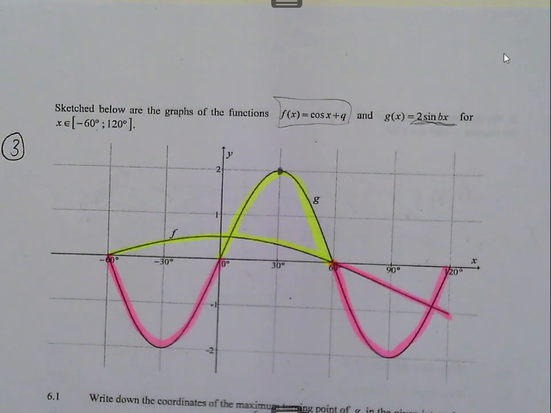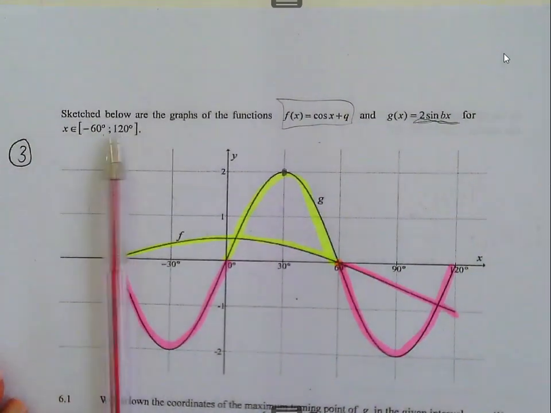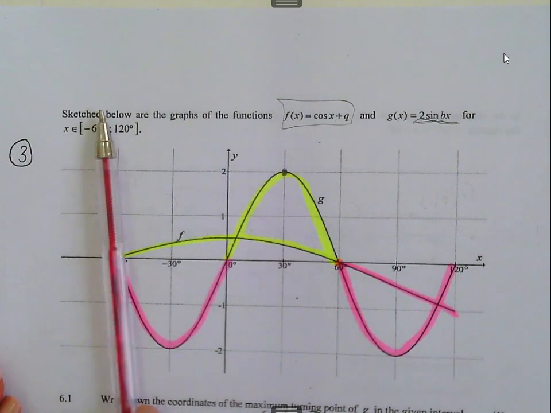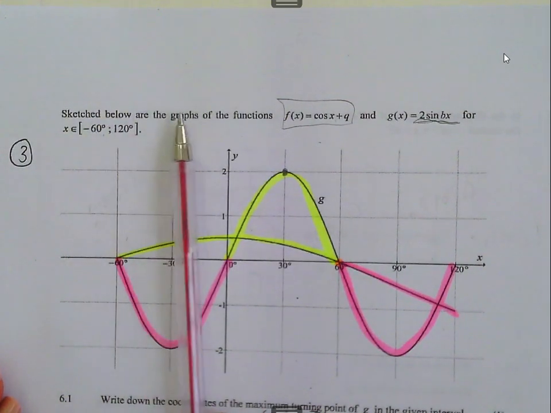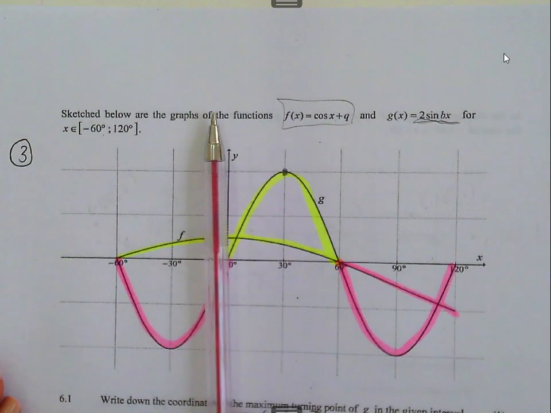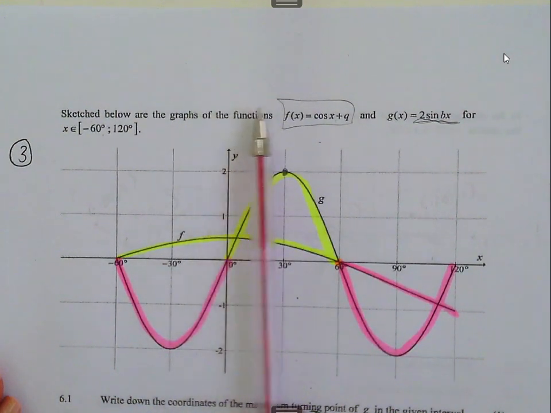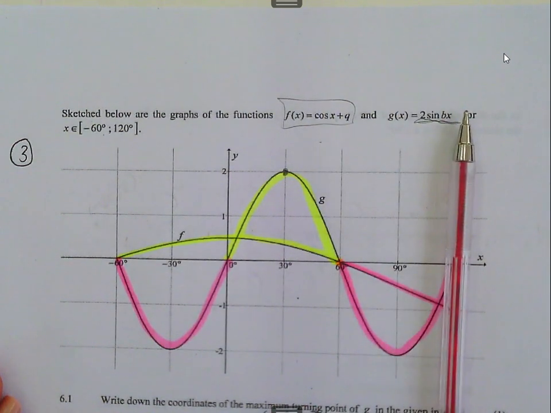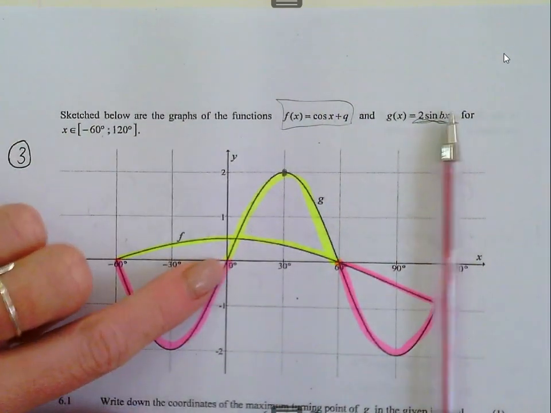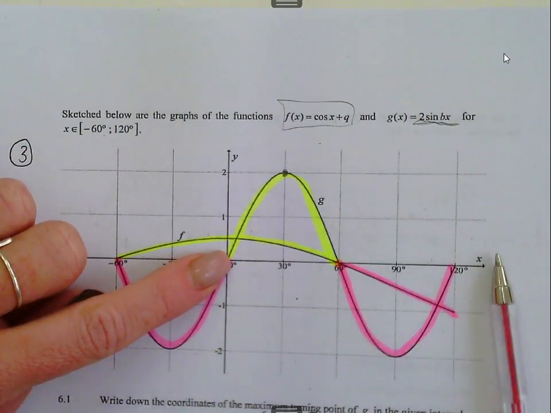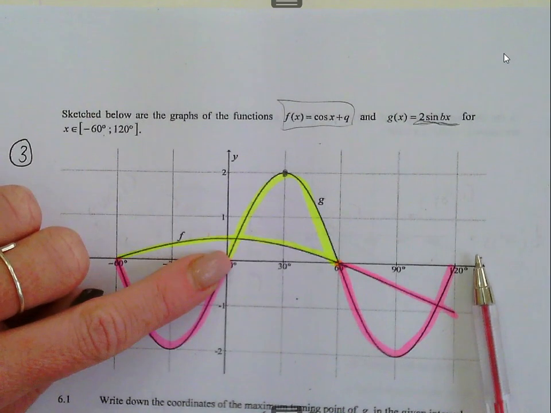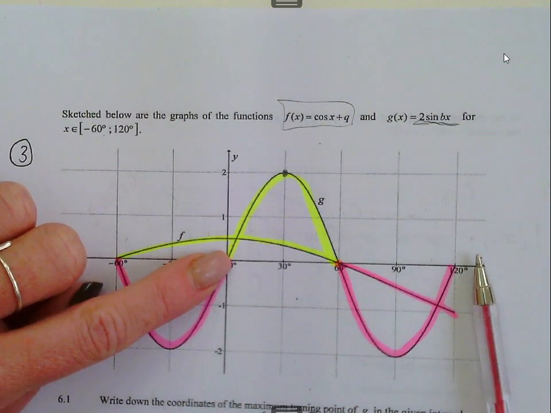Okay, look how easy this question is now. One graph positive, one graph negative. So that's not what I want. No. Yes, both of them are yellow. Yes, both of them are pink. So do you agree with me? From 0 up to 120. I would get an answer greater than or equal to 0.